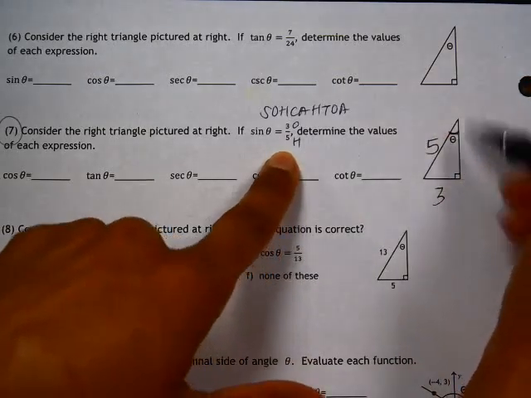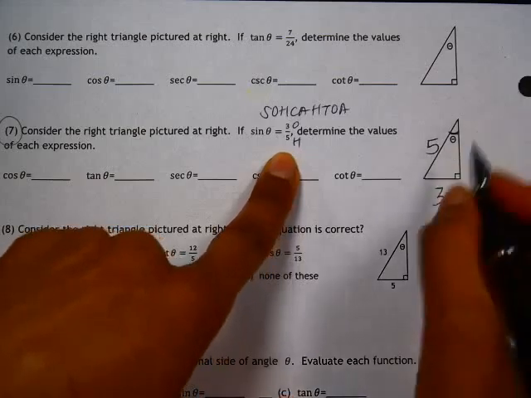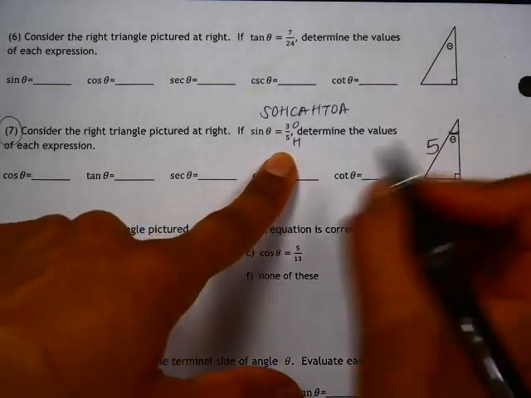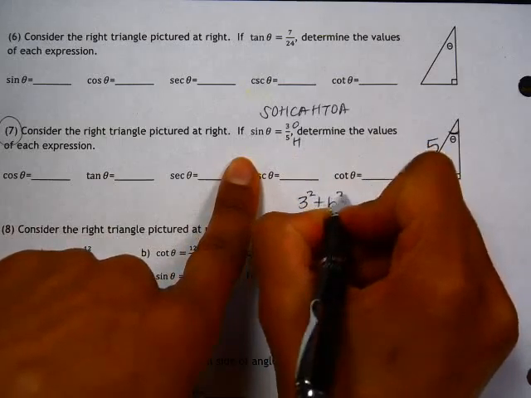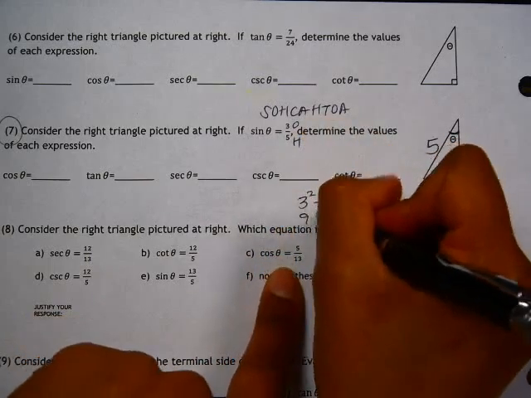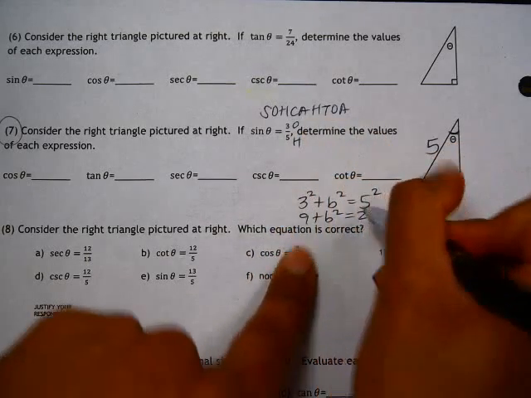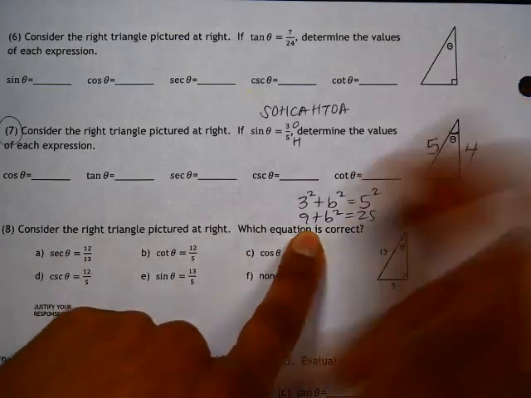And to find the third side of the triangle, if you know your Pythagorean triples, you can fill it in. If you don't know, you can use the Pythagorean theorem. So a squared plus b squared equals c squared. Okay, so 9 plus b squared is equal to 25. B squared will be equal to 16, so this missing side is 4.